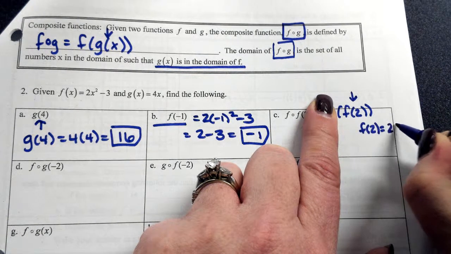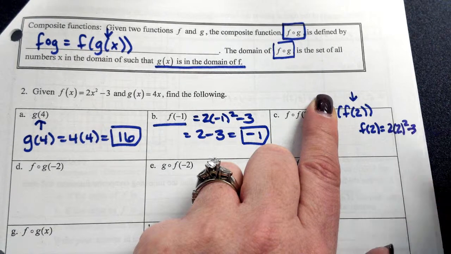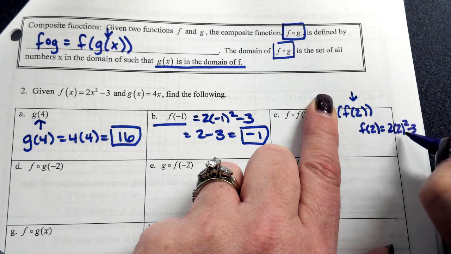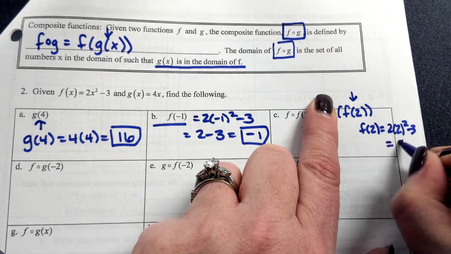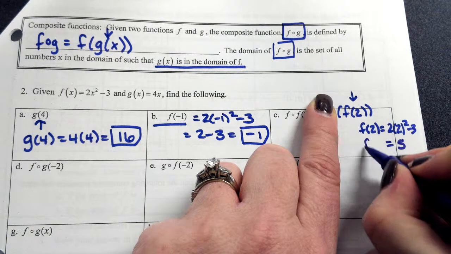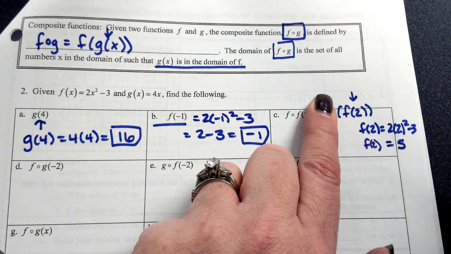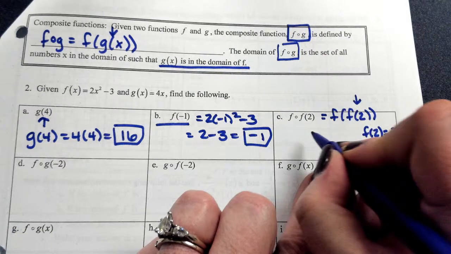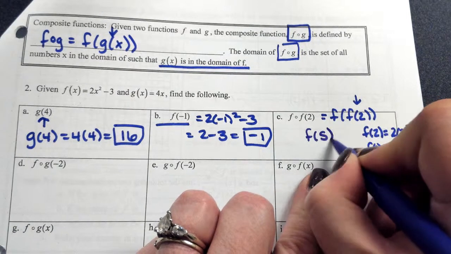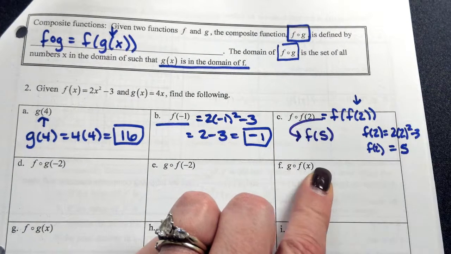So 2 times 2 squared minus 3. So that's 2 squared is 4, 4 times 2 is 8, 8 minus 3 is 5. So any questions on how I found f of 2? So now what I'm going to do is replace. Take out my f of 2 and replace it with a 5. So now I want to find f of 5.